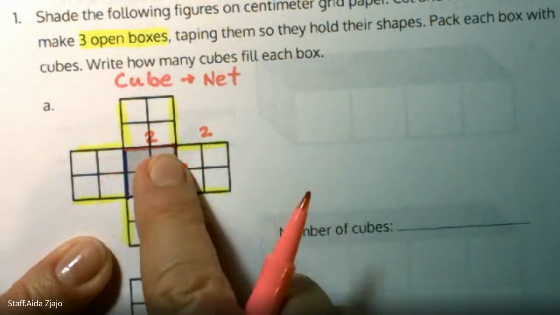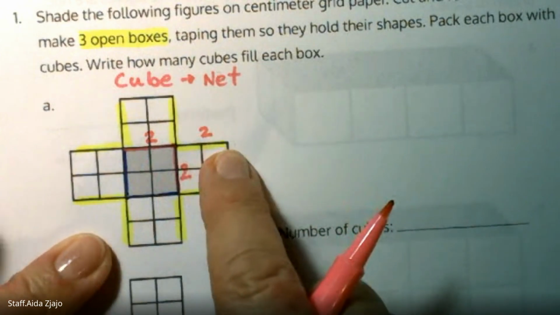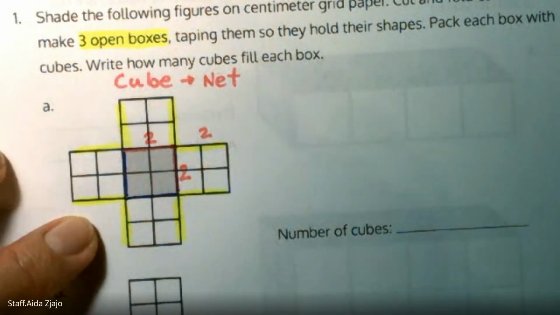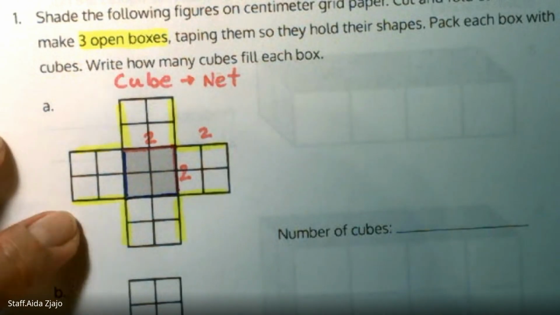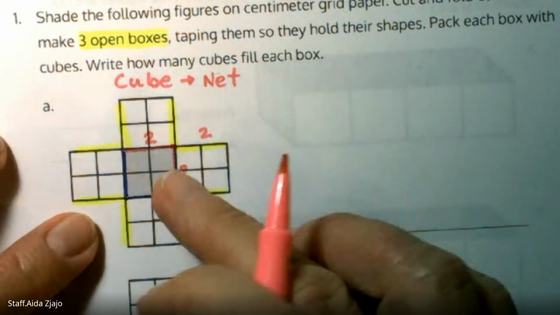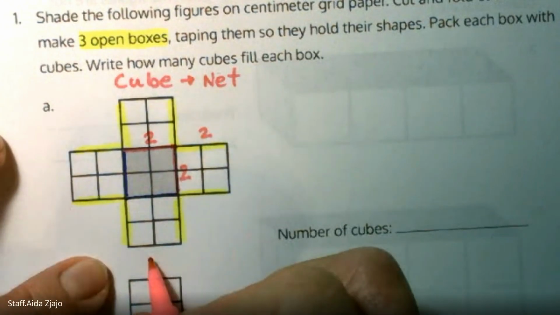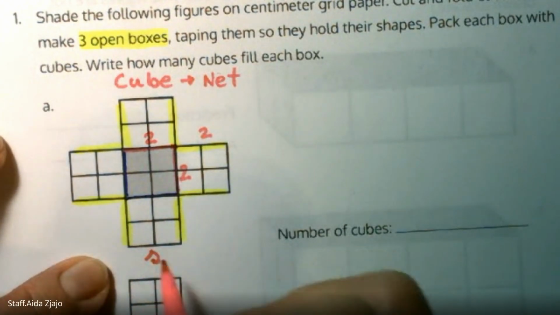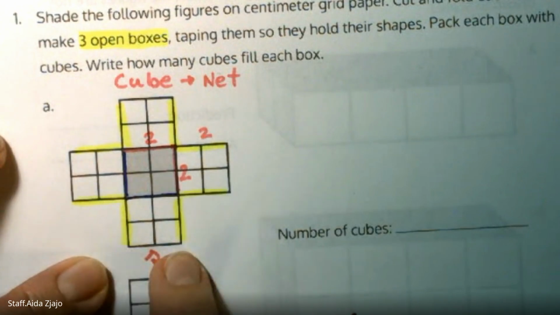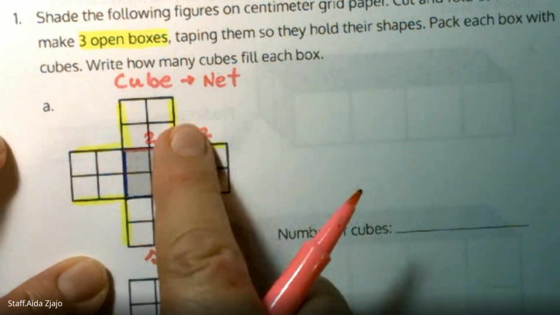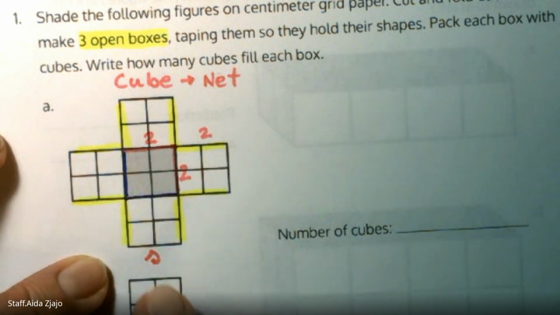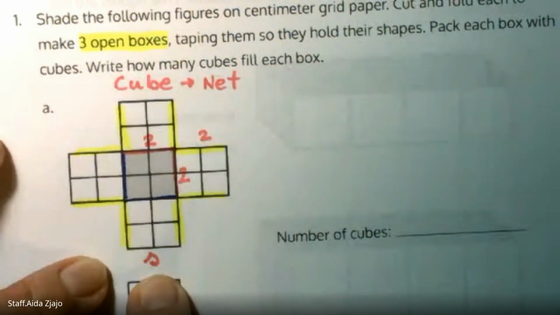So I have a length, width, and height, and that will be my 3D. When you have a cube, each side is actually called S. So right now every side is the same 2 units, so we call it variable S.